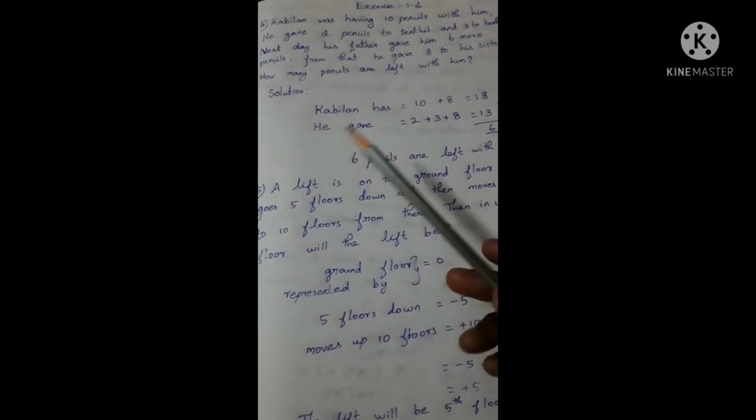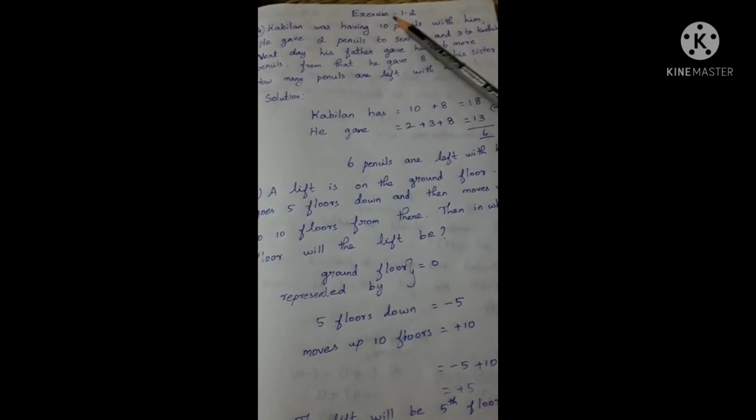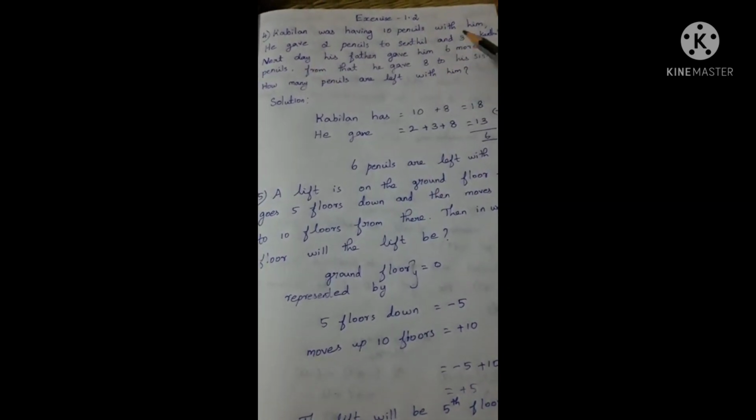First, Kabilan has how many pencils? First he has 10 pencils. And next day his father gave him 6 more pencils.